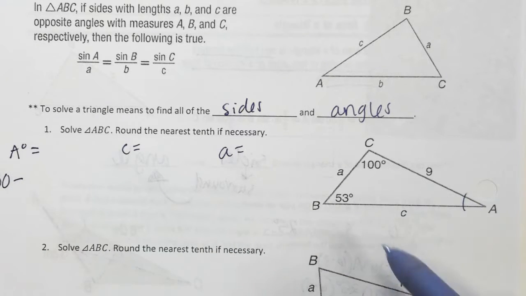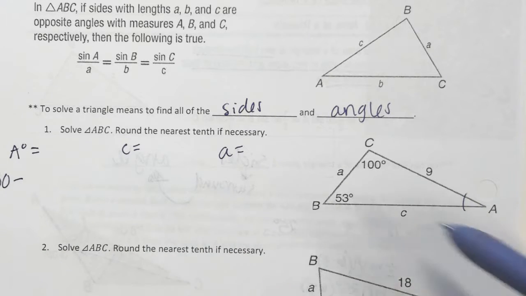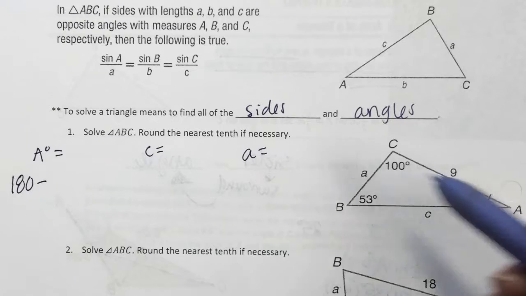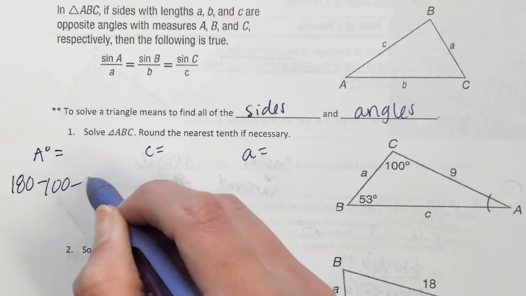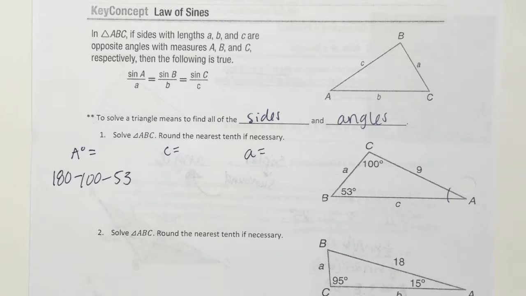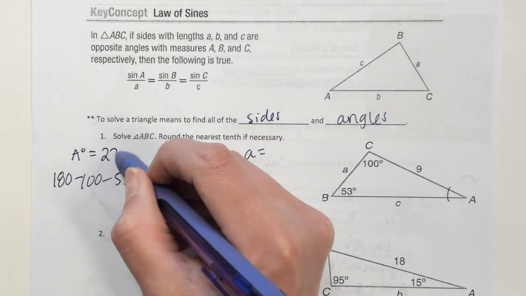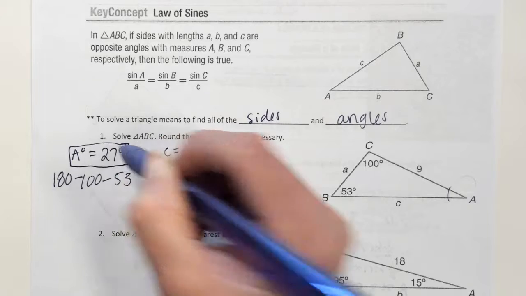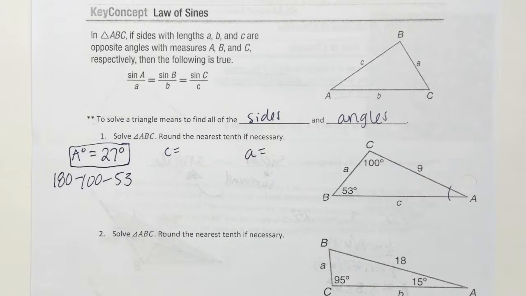Yes. So we know there's 180 degrees in a triangle total. We already have 2 of them, so we could just do 180 minus 100 minus 53. Go ahead and find that on your own. 27 what? Very good. The other 2 we're going to have to use law of sines to find them.